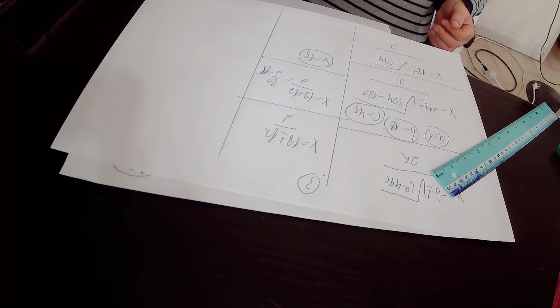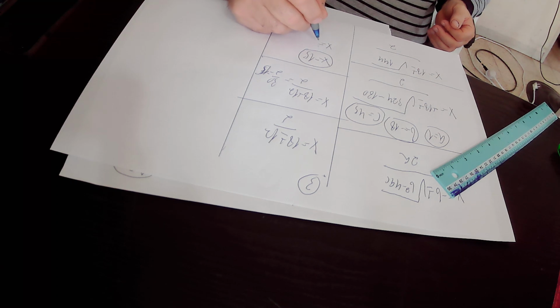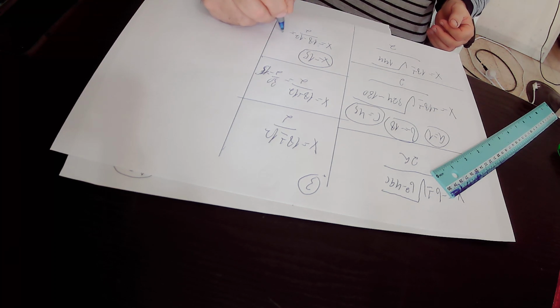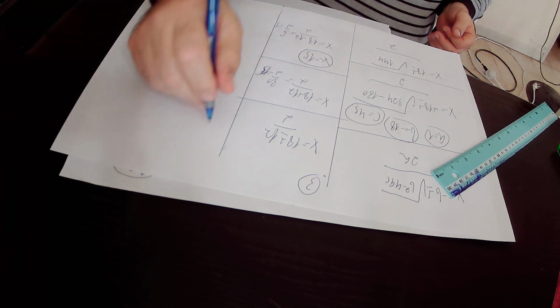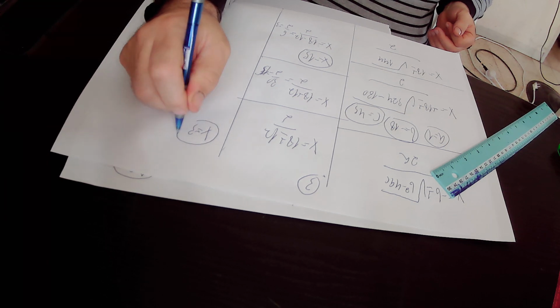And we also have a second possible solution for x. X could also be equal to 18 minus 12 over 2. 18 minus 12 is 6, and 6 over 2 is 3. So the second solution for x is that x equals 3.